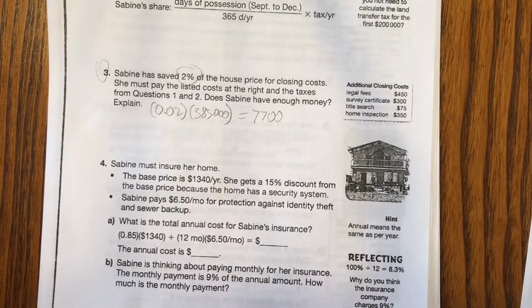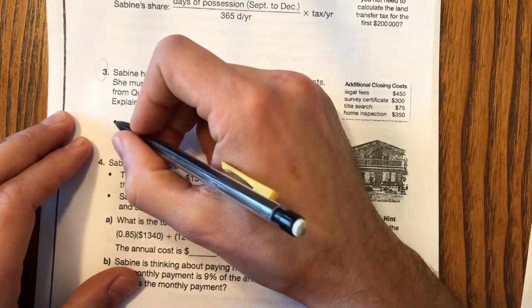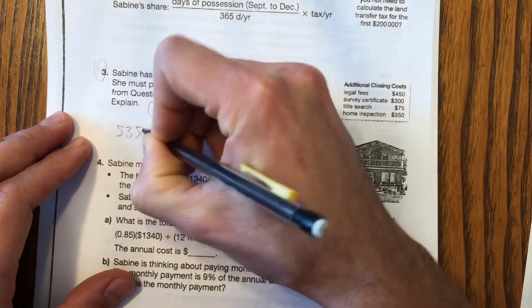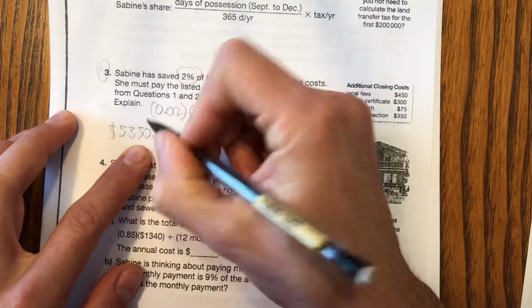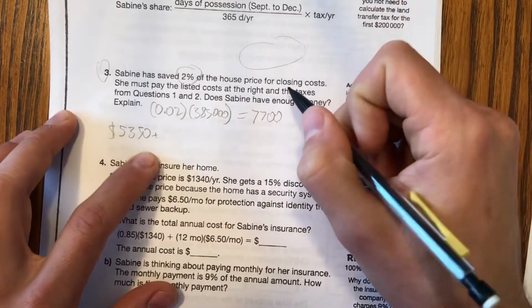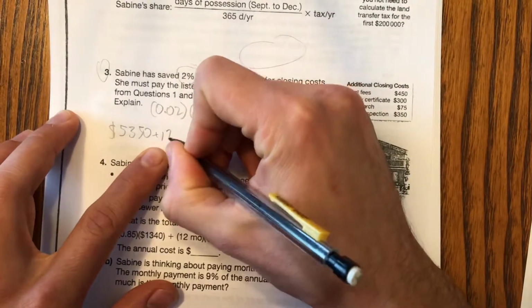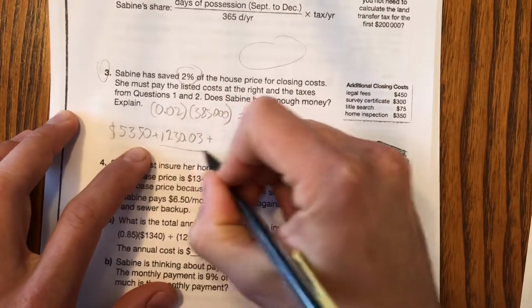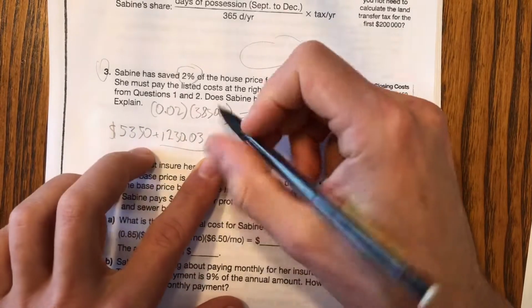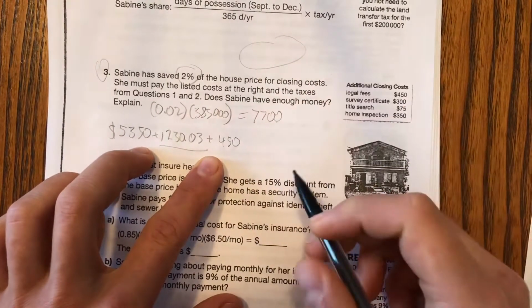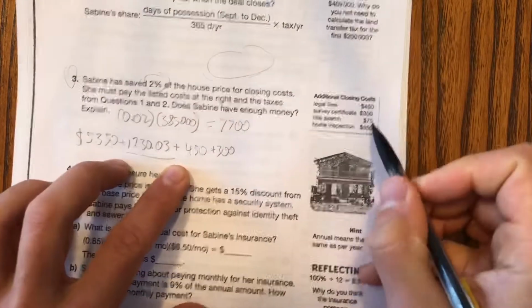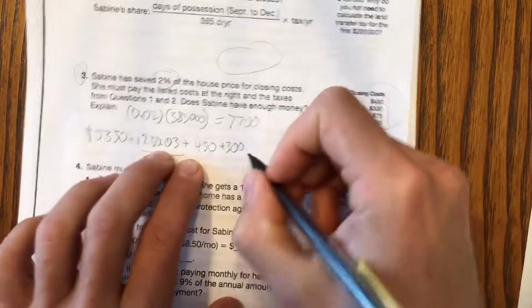Next, we have to add our first answer in the first question plus our second answer. So I'll give you the answer of that, it is 1230.03. So at least you'll know if you did number 2 right. Plus 450 plus 300. So we're adding all of these as well.